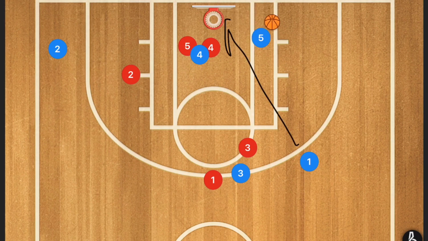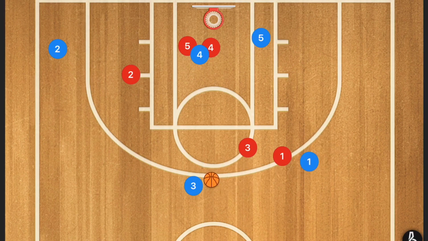Now our backup option is player 1 taking that 3-point shot, but we also have another backup option of player 1 passing over to player 3. Now this is getting into the more advanced part of this play. So that first part is very simple. You can run it with elementary school teams. However, this next play, or at least this continuation of this play, is going to be more for the high school level.